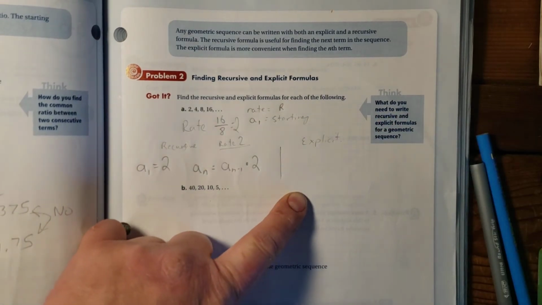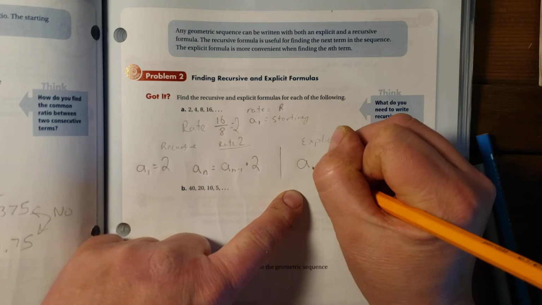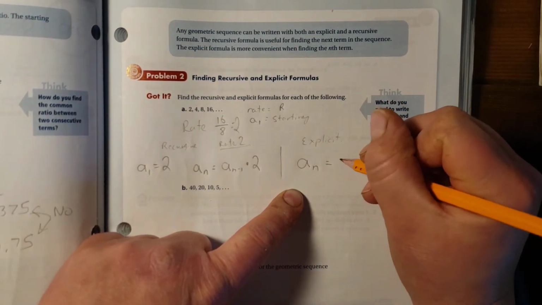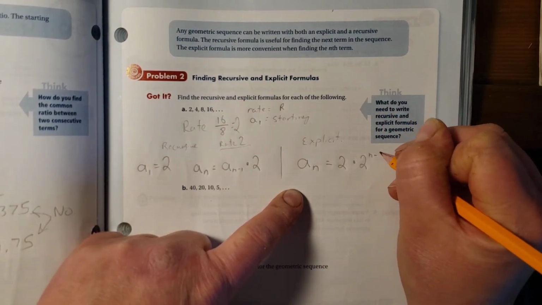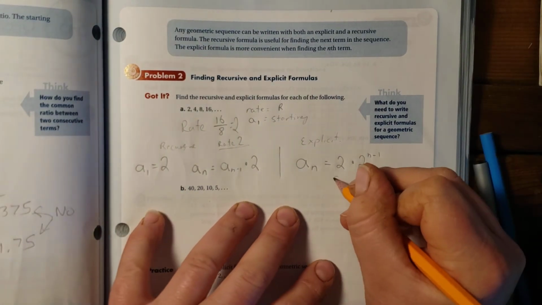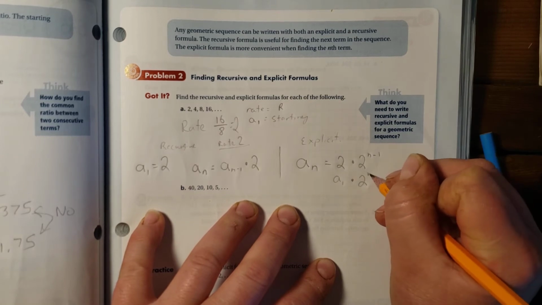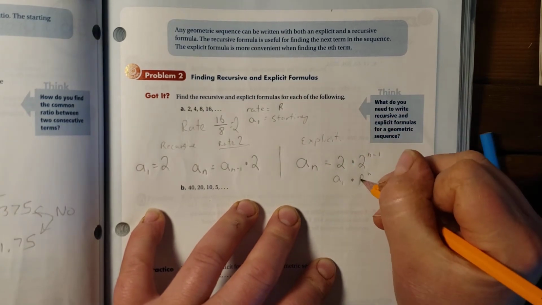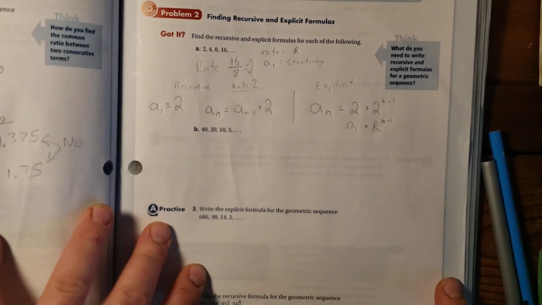When we write the explicit formula, we don't need to say what the starting value is separately because it's actually in the equation. We say A_n is equal to 2 times 2^(n-1), right? It's A1 times, sorry, the general formula is A1 times the rate to the n minus 1. Okay, so let's do the same thing for this one.